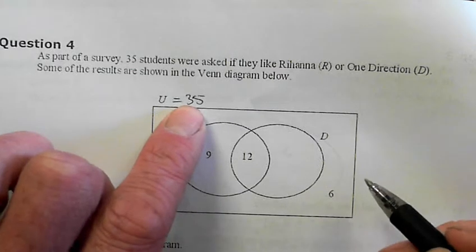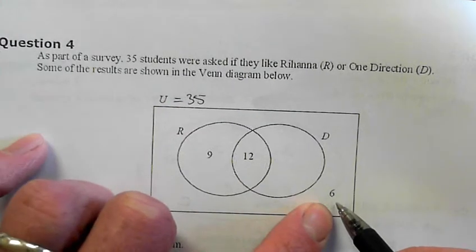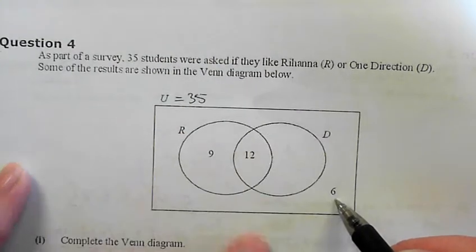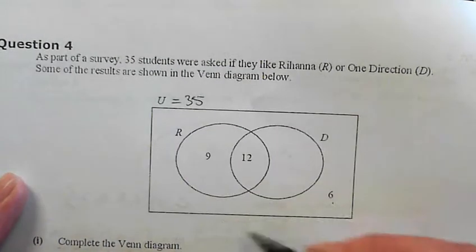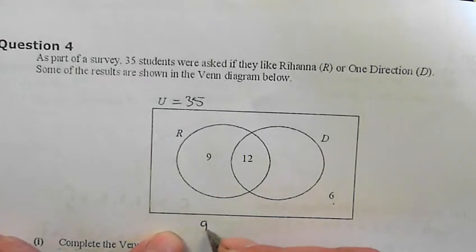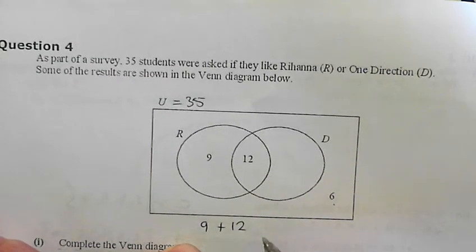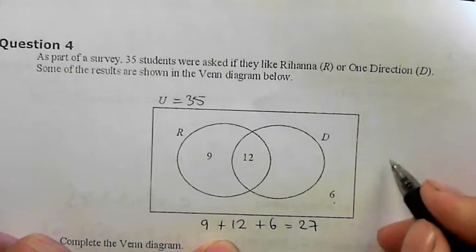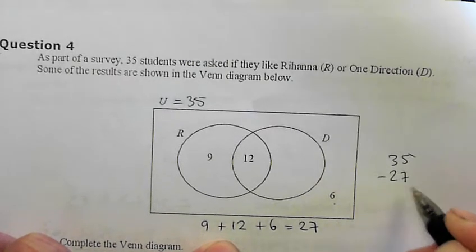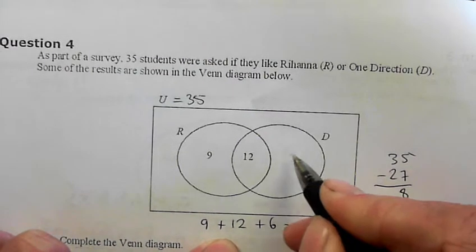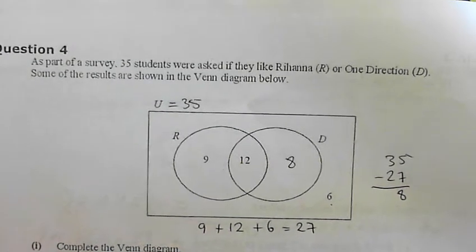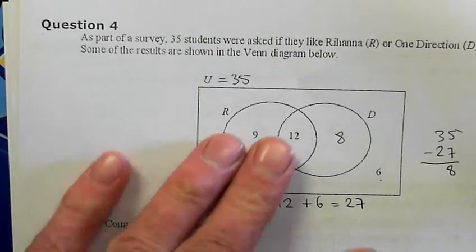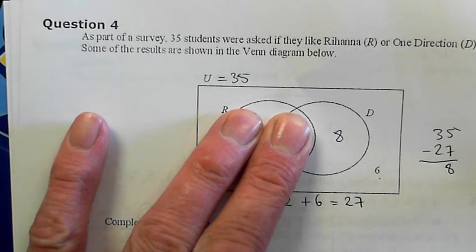Right, so 35 is the total. 6 out here like neither, they don't like Rihanna and they don't like One Direction. Alright, so 35 is the full box. So we got 9 plus 12 is 21 plus 6 is 27. Then we need 35, minus 27 is 8. So that means 8 people like One Direction, but not Rihanna.